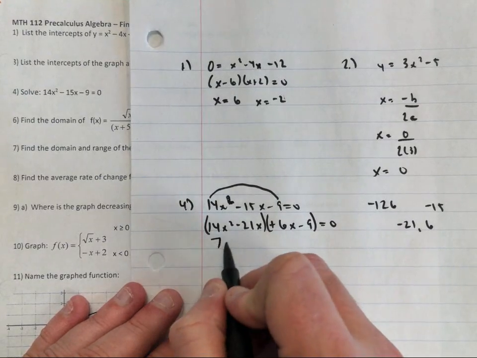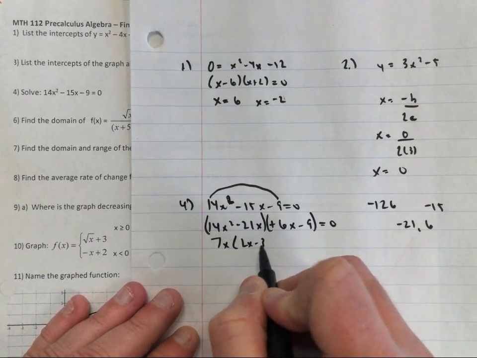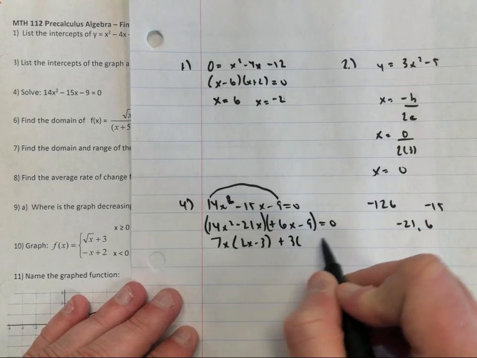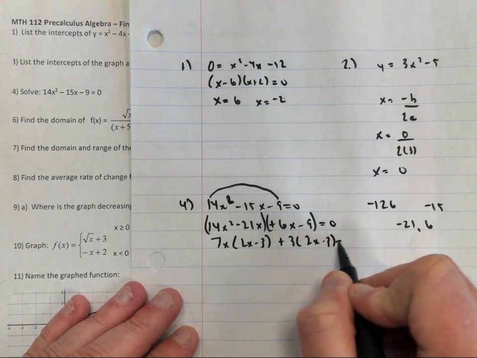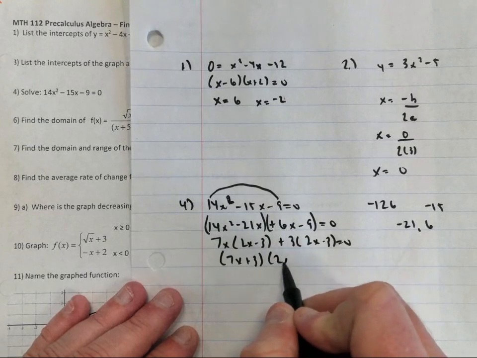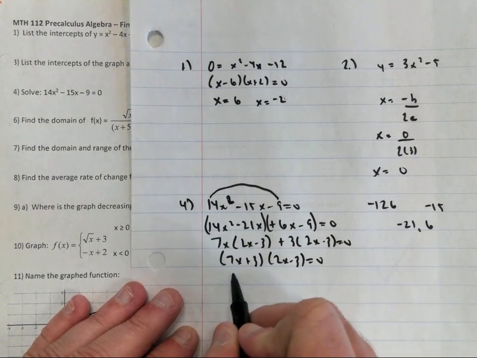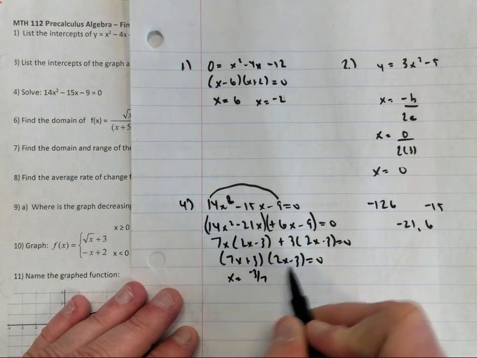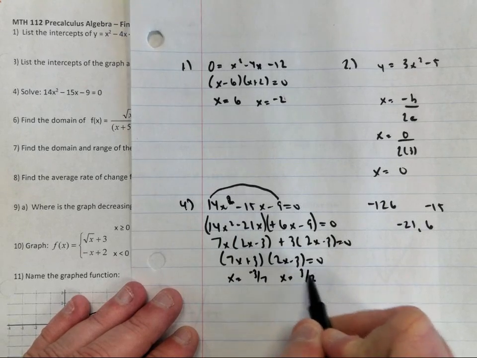I can take a 7x out of that first one. I take a 3 out of the second parentheses. And I get 7x plus 3 and 2x minus 3. So x equals negative 3/7 and x equals 3/2.